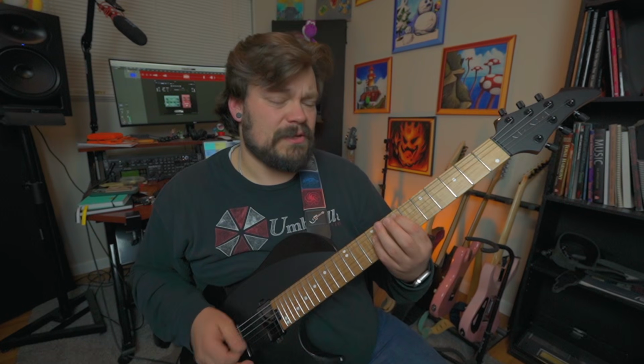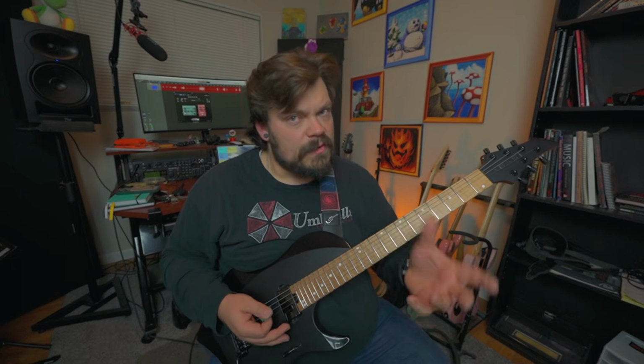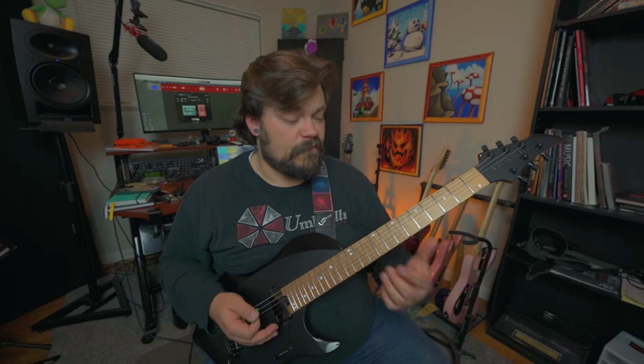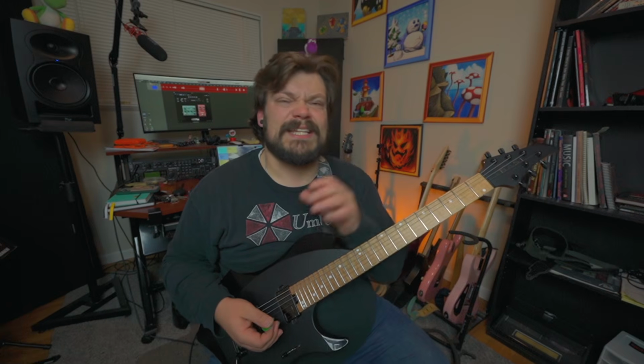So we're playing this, but we want to make it sound a little bit beefier and heavier. So we move that 5th down. So really we're playing octave 5ths. And we're playing that 1 in between it. It's kind of like a nice little sandwich.